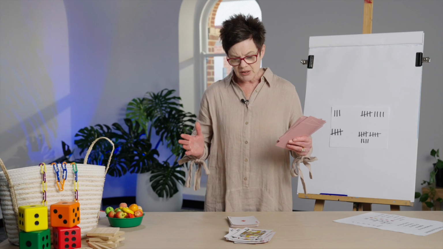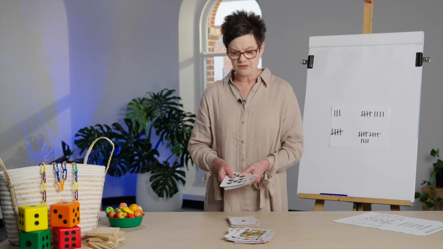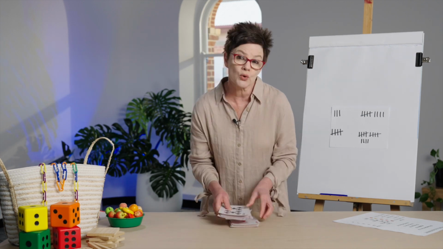There's lots of different ways. I wonder if you can think of one. I wonder if you've already thought about, what about odds and evens? And we can put these into different categories to show what we have in our pack of cards. Okay, I hope you have fun with your warm-up too. Let's get going to the lesson.